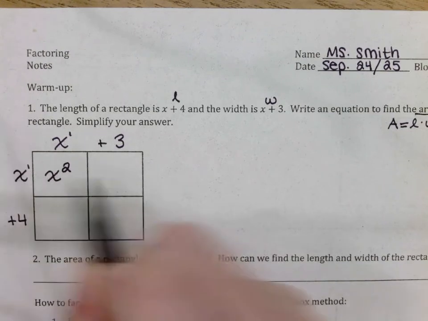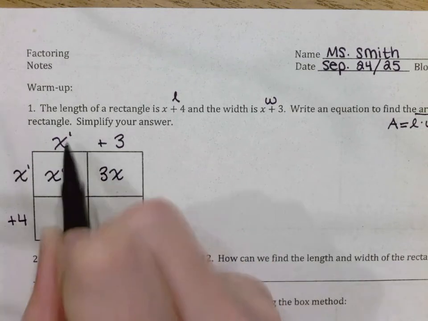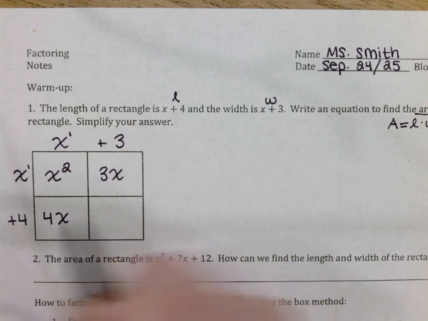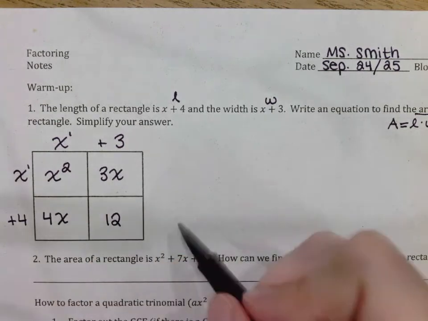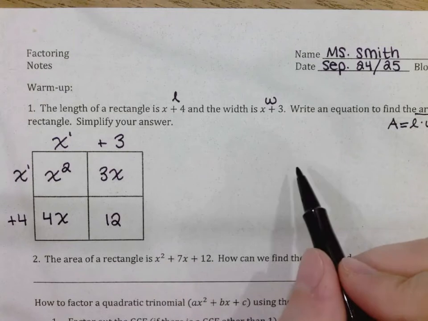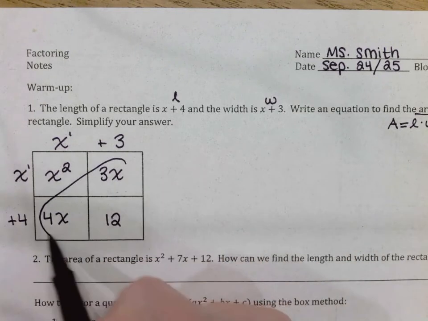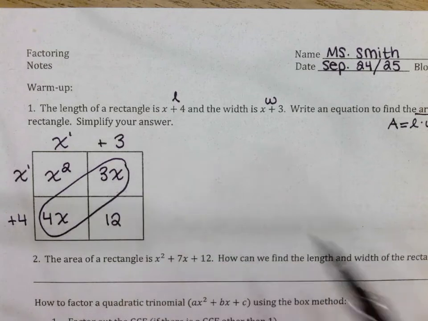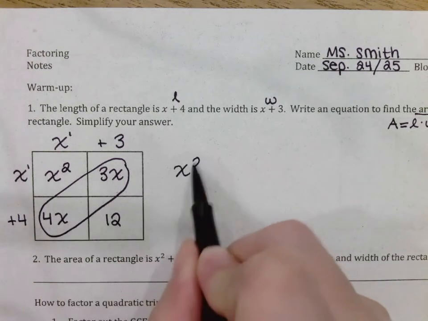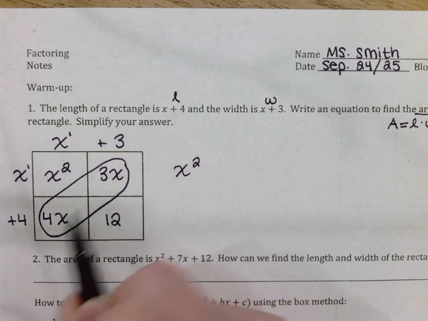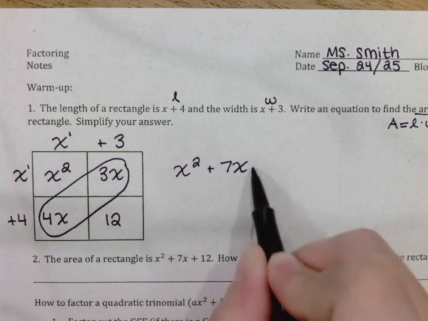For this one, we're doing x times 3, 4 times x, and 4 times 3. So then we just have to list out all of these terms, all of our boxes. I like to circle what my like terms are so I can add them together in my head before I put them down. So let's see, we have x squared. If we add these two together, 4x plus 3x, that gives us 7x. And then plus 12.